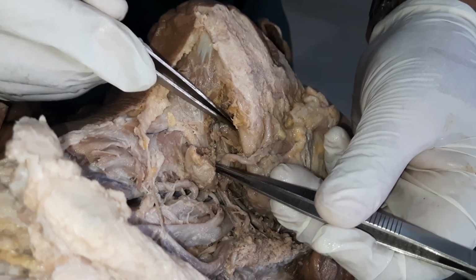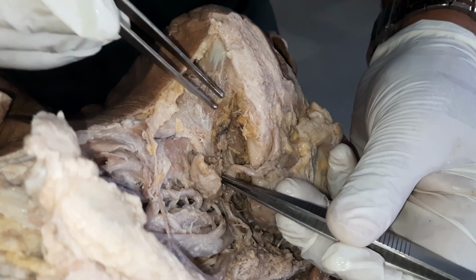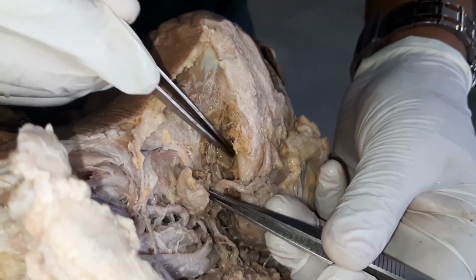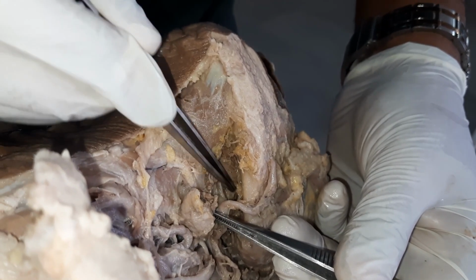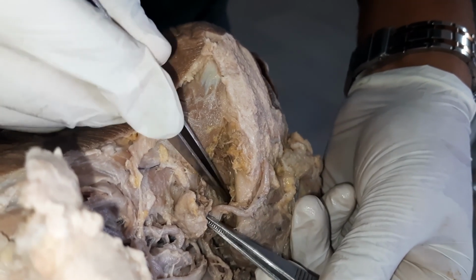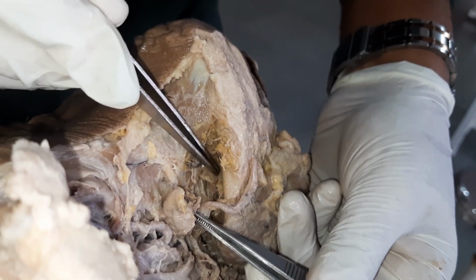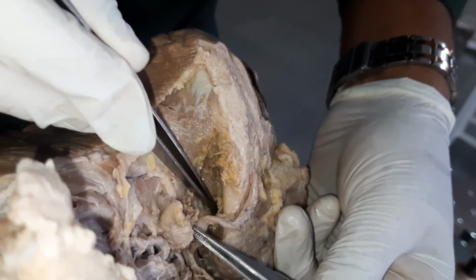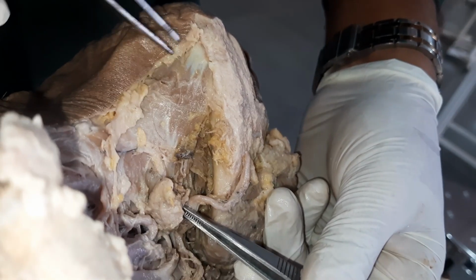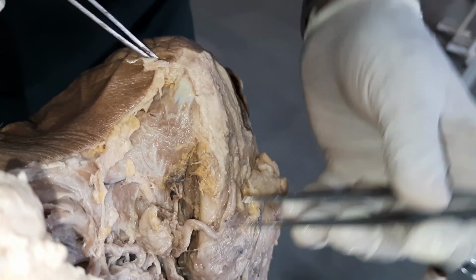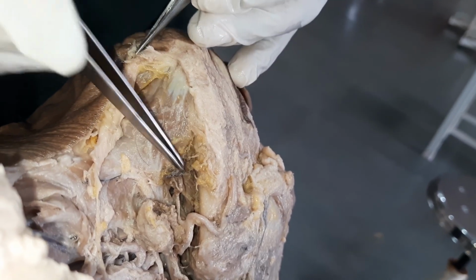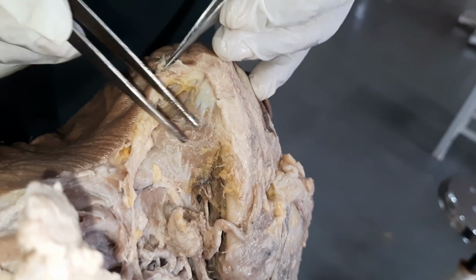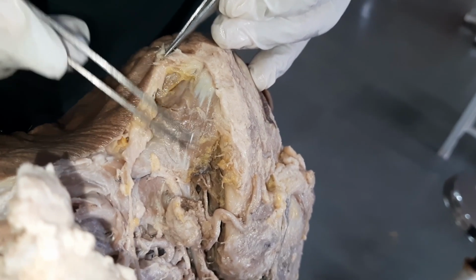Now again, deep to the digastric muscle, here we can see a muscle, that is the mylohyoid muscle. So we are seeing almost the posterior border of the mylohyoid muscle, and the mylohyoid muscle has a posterior border and an anterior border. The anterior border is somewhere here. So the anterior border of the mylohyoid muscle, that is of the left side, is lying deep to this muscle, that is the digastric muscle.